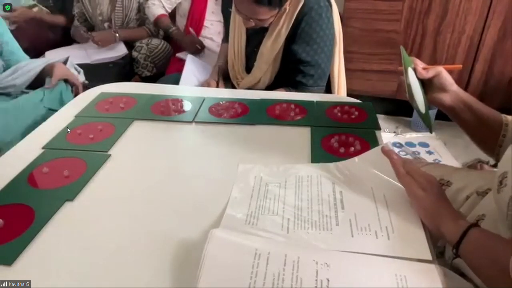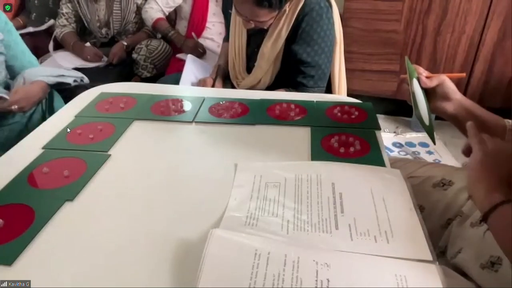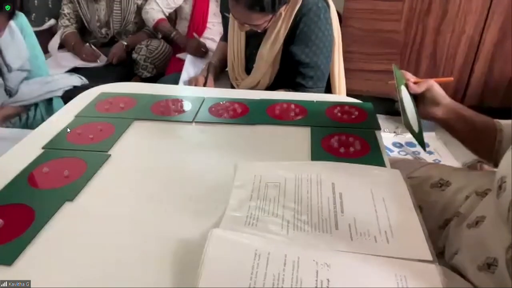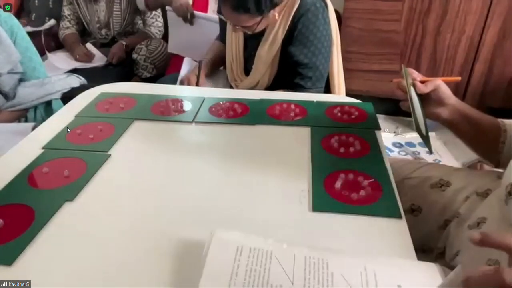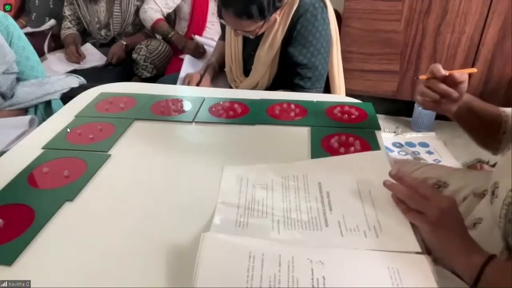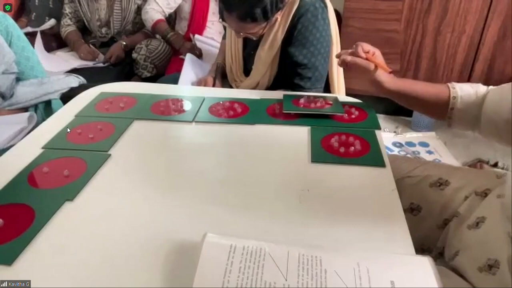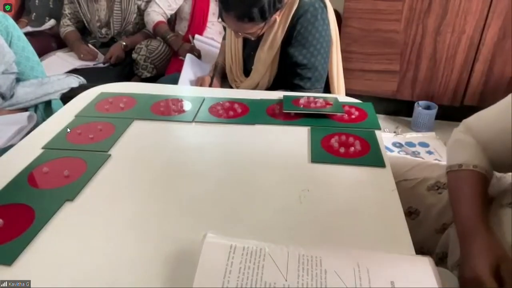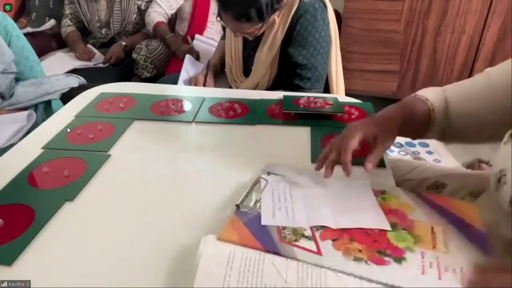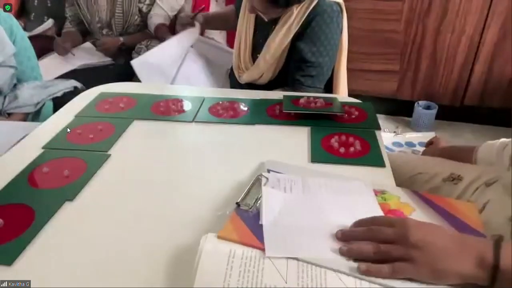Introduction to the regular protractor. So now we are moving slowly towards the regular protractor, whatever we use. Under that, the first presentation will be measuring angles. So here, I'm going to draw an angle and we are going to help the children how to measure the angle. Right? Okay. So take a scale and pencil.